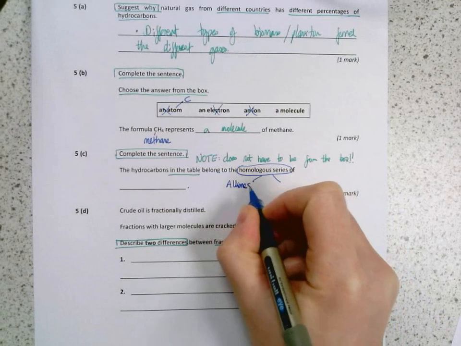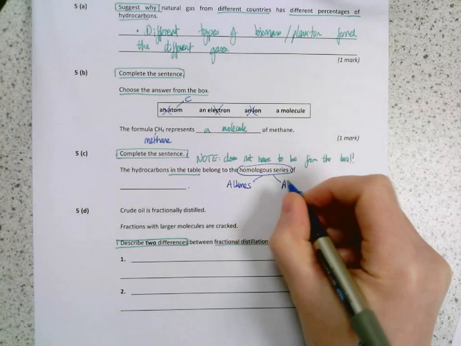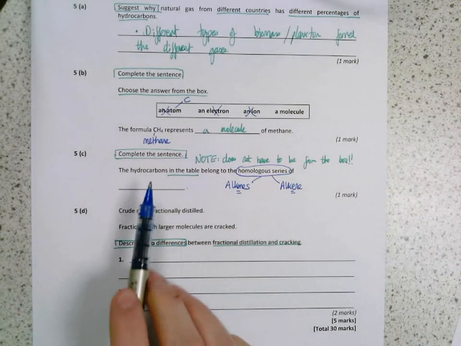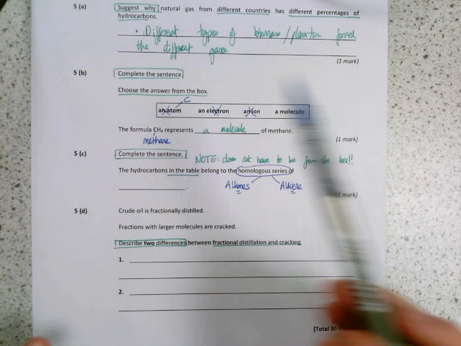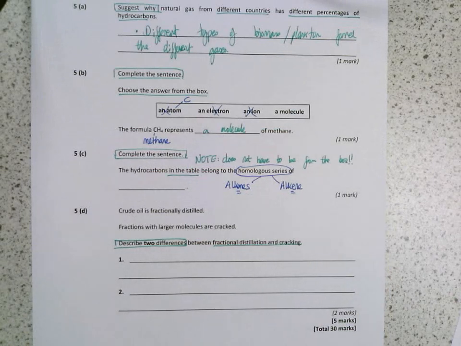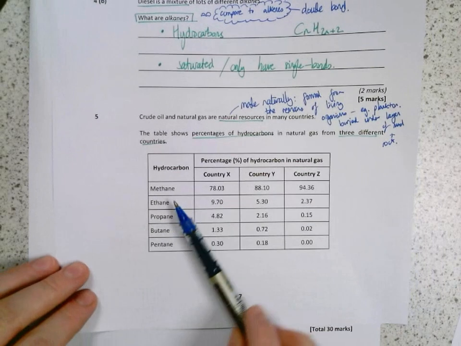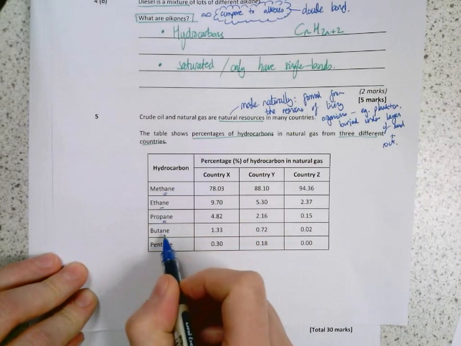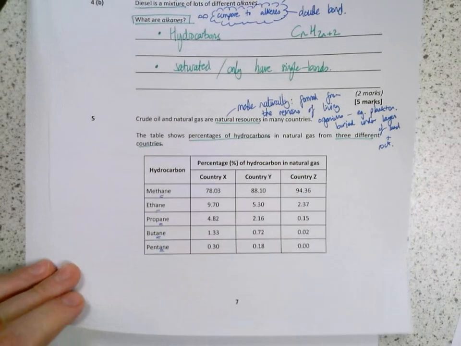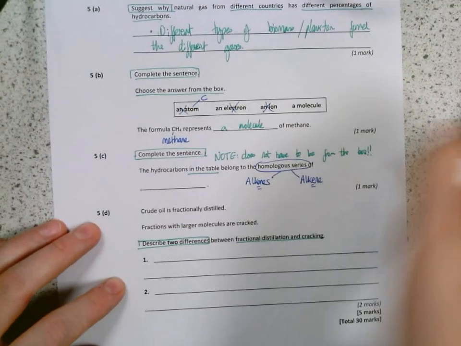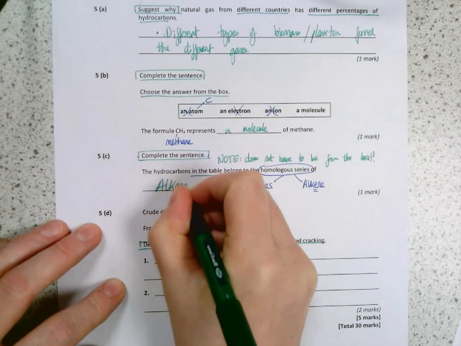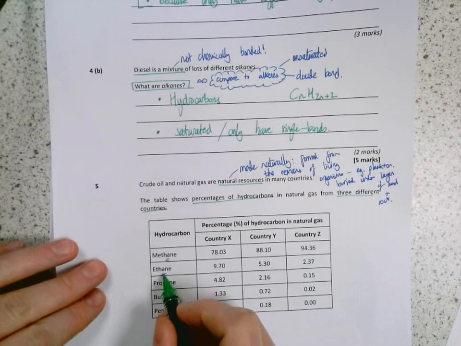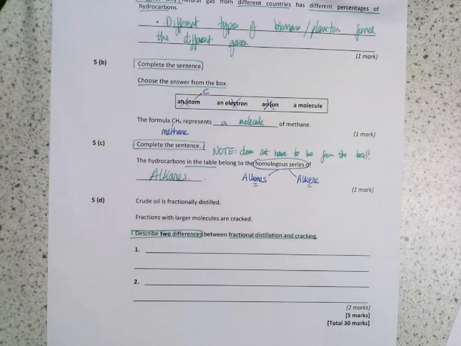Homologous series, interesting. I have taught you there are 2 types of things in a homologous series. If I give you one, I reckon you can work out the other. It's either an alkane or you've got an alkene. We have to decide whether these things, the hydrocarbons in the table, are alkanes or alkenes. How do we do that? Have a look at this little letter here. They're all alkanes. They all have an A in them. They would be alkenes if that was methane, ethene, propene, and so forth.